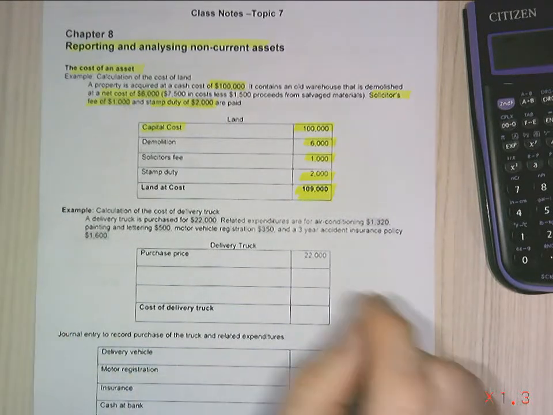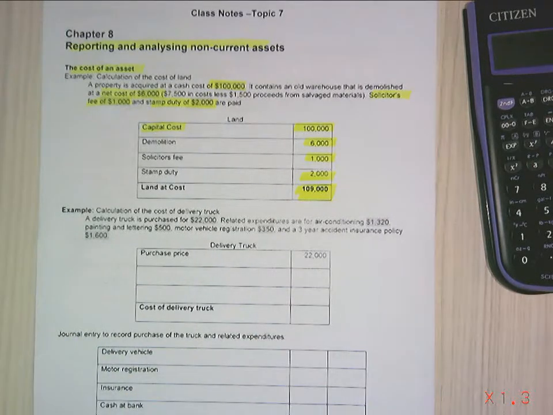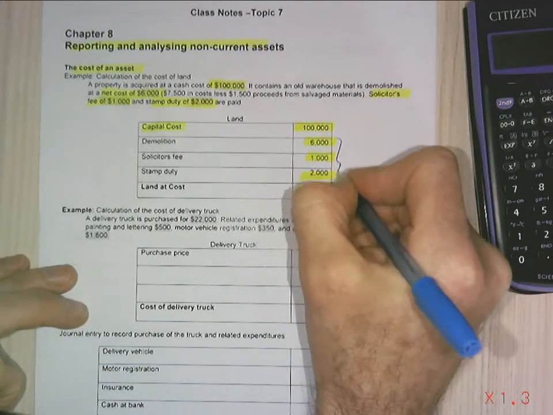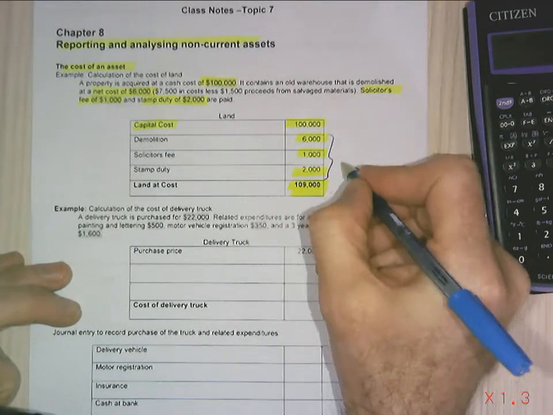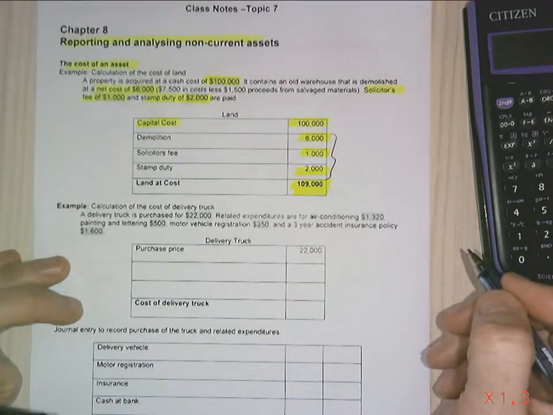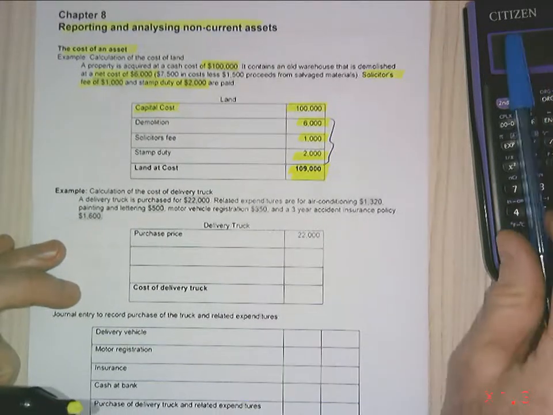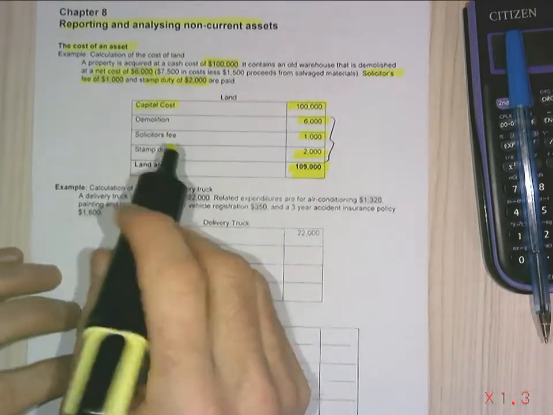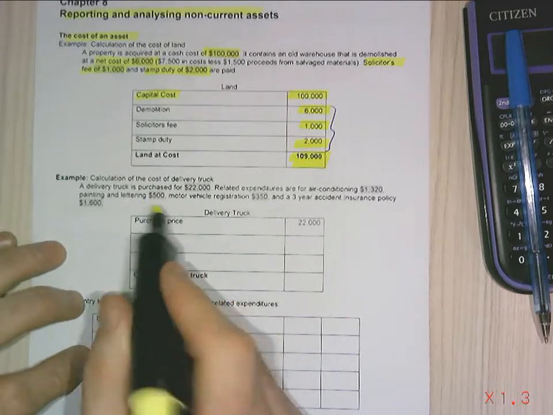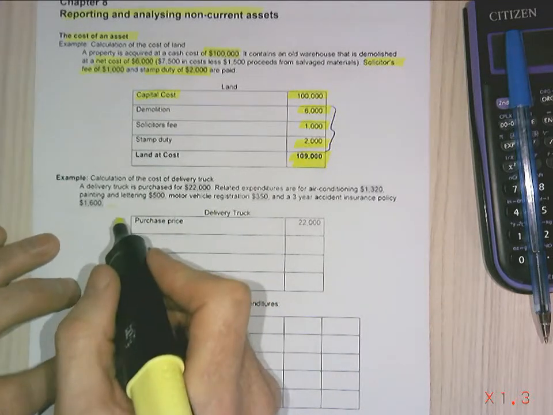So it's all those items that get the asset ready for use. So these items here would be called helping getting the asset ready for use. Now let's look at a different example. That's obviously property. Let's look at some equipment, or motor vehicles in this case.